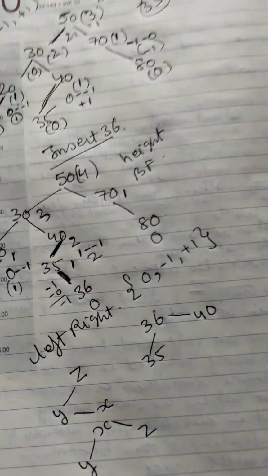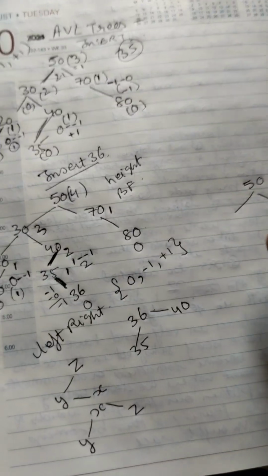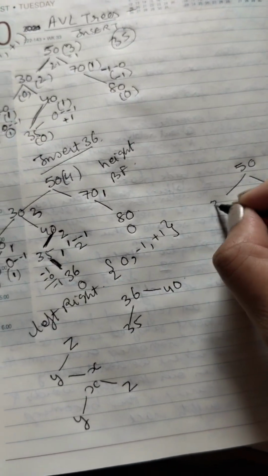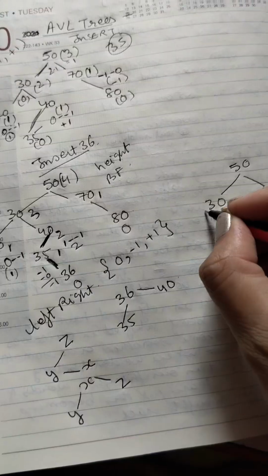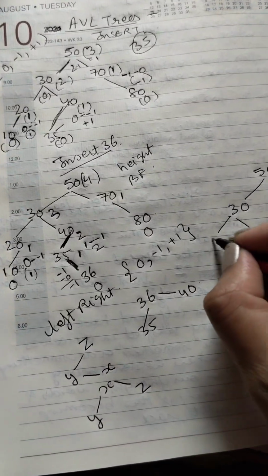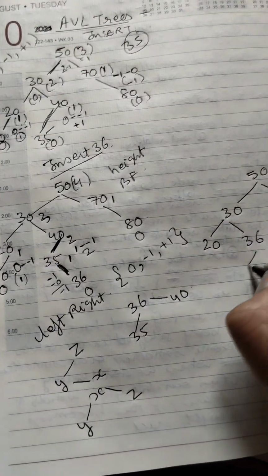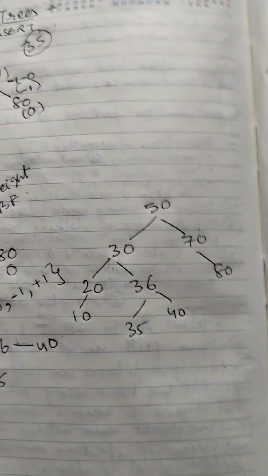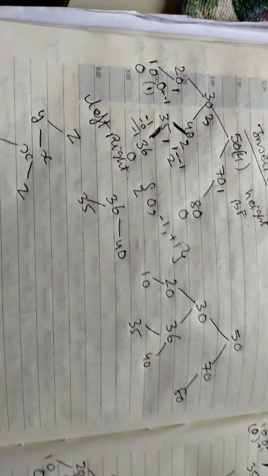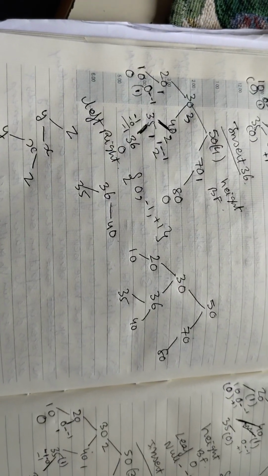When I make this change in this tree, I get 50 at the top. Then at the base we have 30 and 70. Here 80 is there. Now 30 has two children, 20, and instead of 40 I write 36, and here 35 is there, here 40, and here we have 10. So this is the new tree after the balancing. You can see clearly how the tree has been transformed after the insertion of 36.